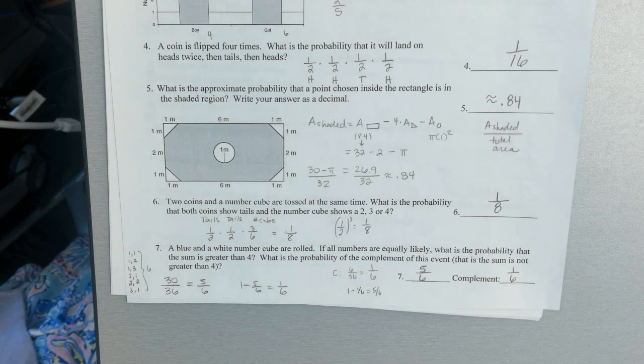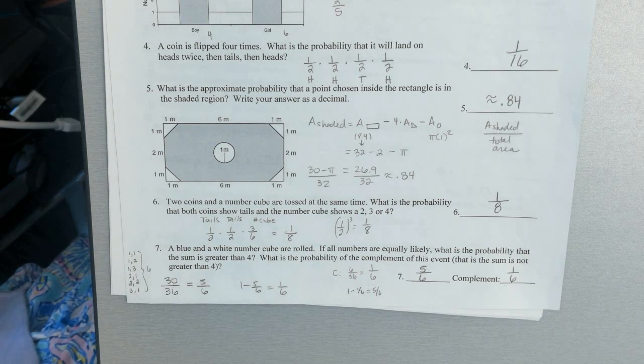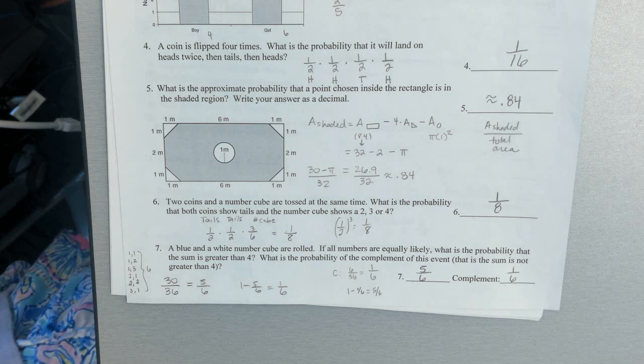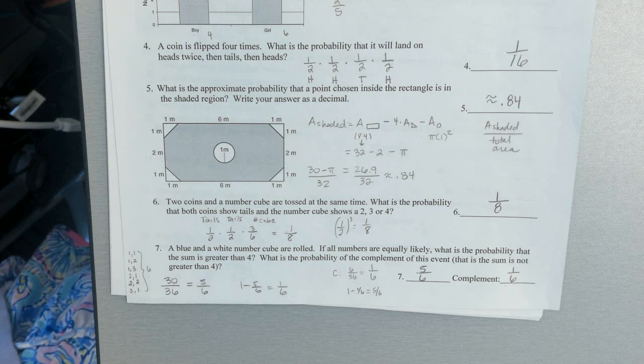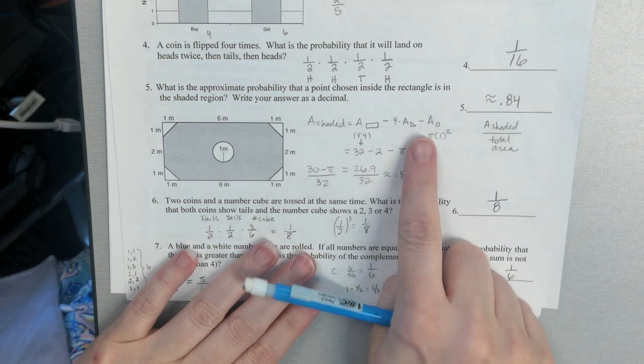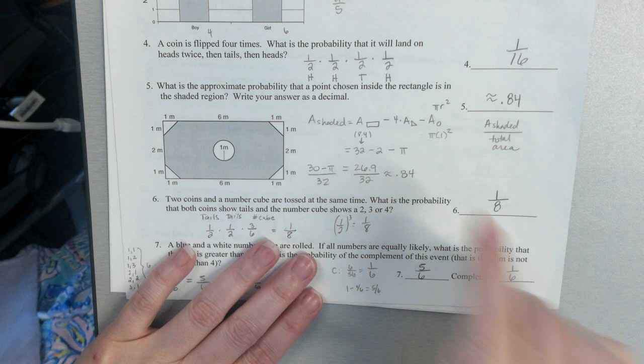All right, the geometric probability. So the formulas that you will need to know for your test are: area of a rectangle or square, length times width; area of a triangle, which is what? 1/2 times base times height; area of a circle, which is pi r squared. Okay, so I have that here if you guys need to write it down so you can study that, pi r squared.